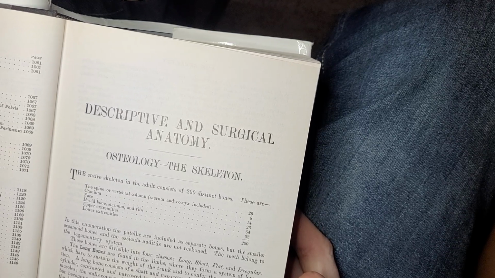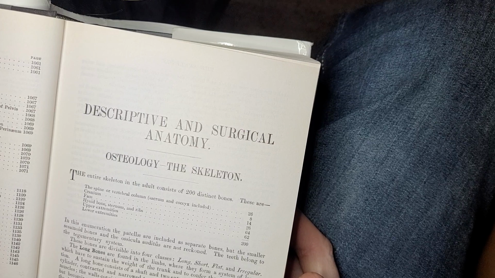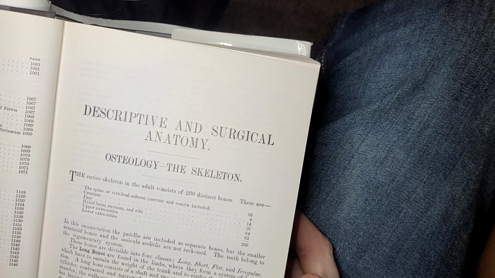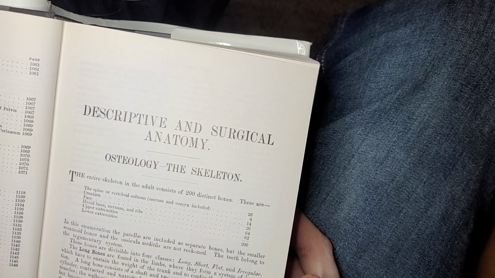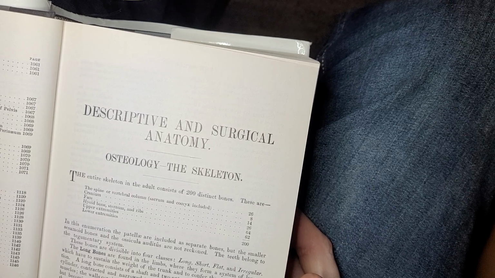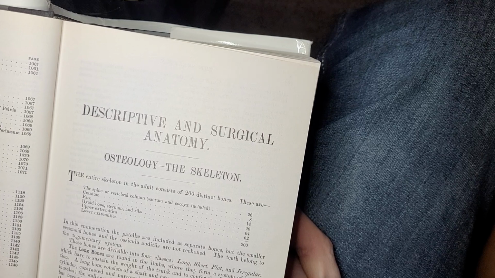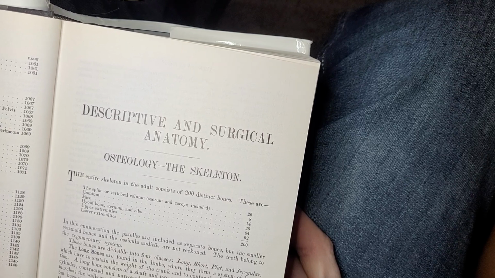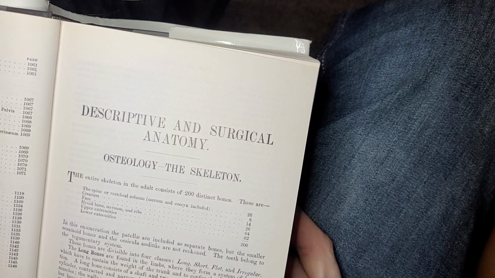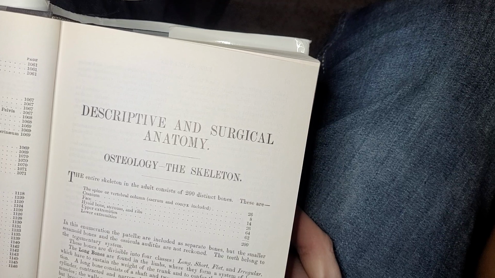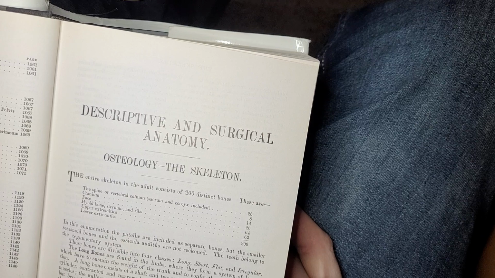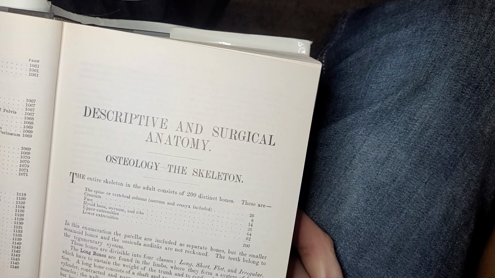The long bones are not straight but curved, the curve generally taking place in two directions, thus affording greater strength to the bone. The bones belonging to this class are the clavicle, humerus, radius, ulna, femur, tibia, fibula, metacarpal and metatarsal bones, and the phalanges.